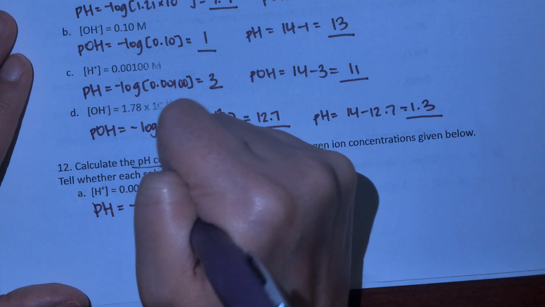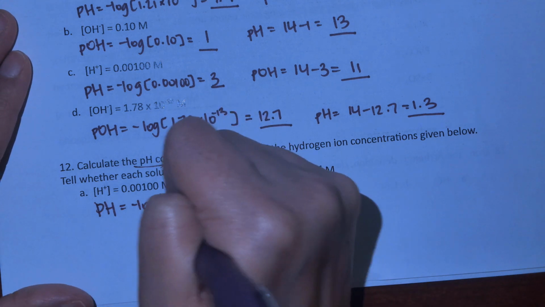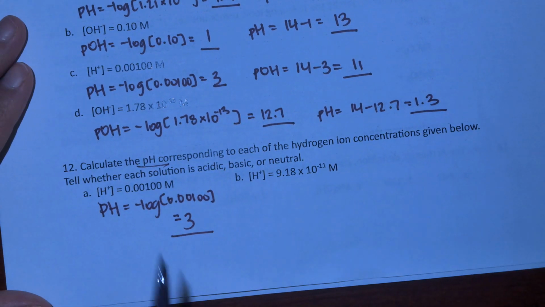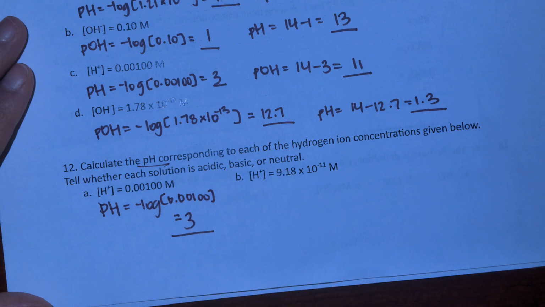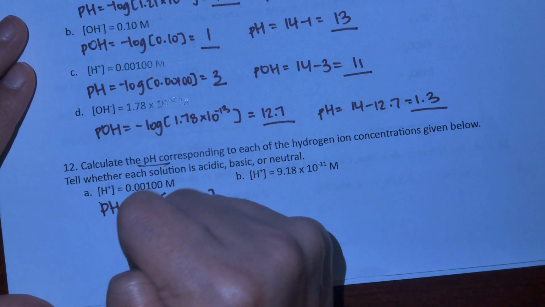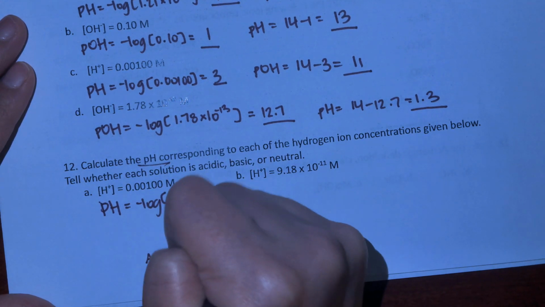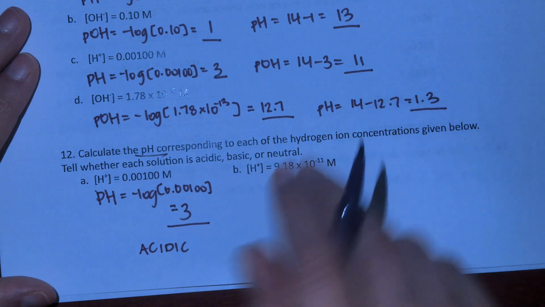So 0.00100, that should equal 3. So that's your answer, but then you have to tell whether it's acidic, basic, or neutral. So 3, less than 7, therefore, it is acidic. Same thing here.